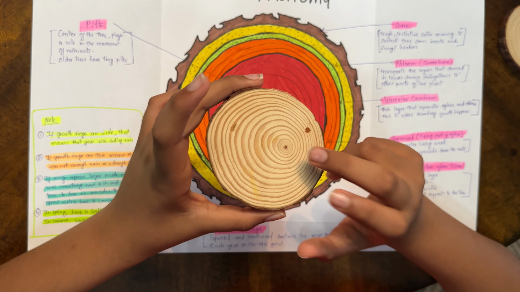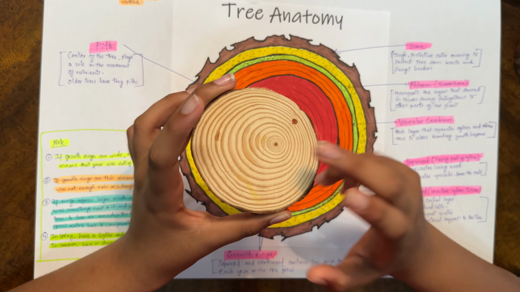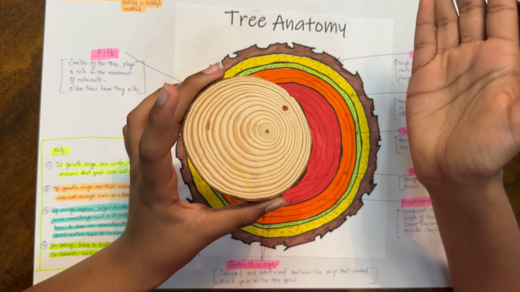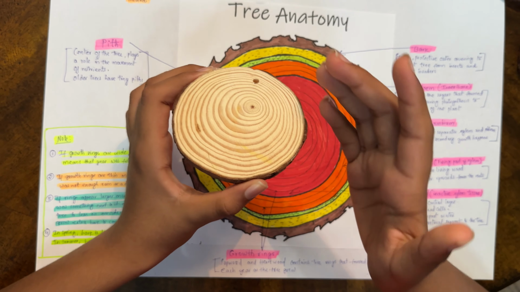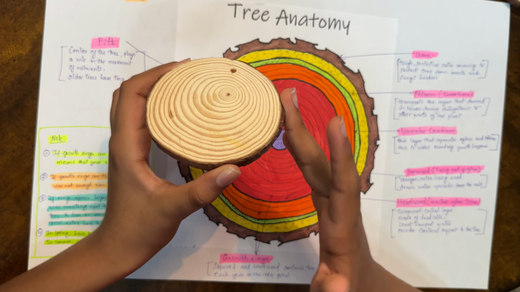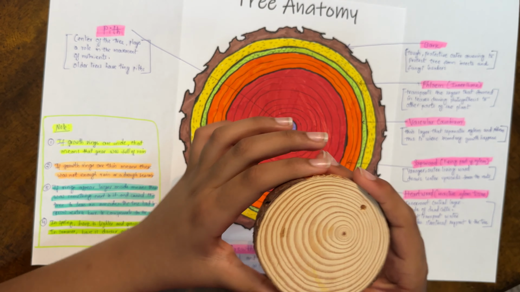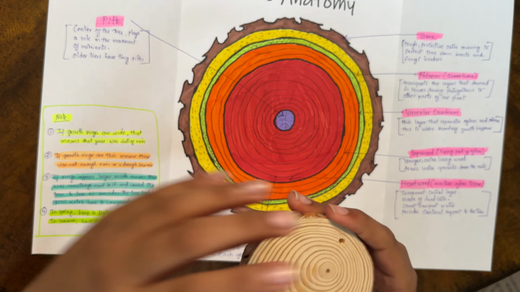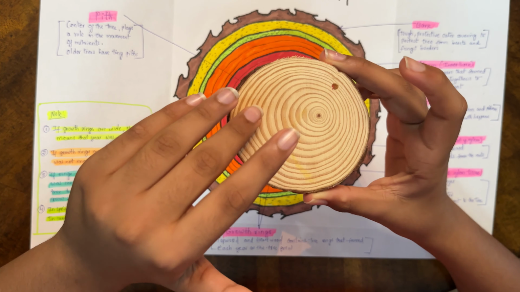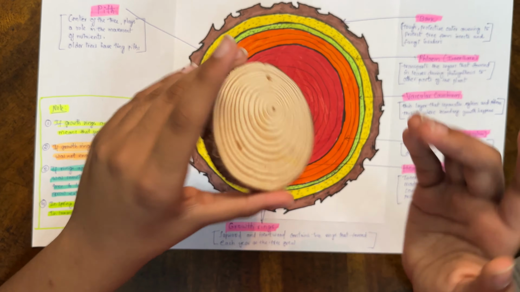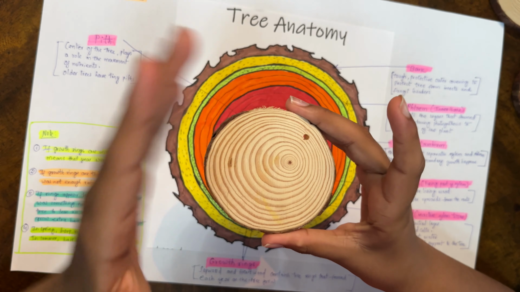You can also see the center point, or the pith, is not exactly located at the center. It's located more towards the right than over here towards the left. The reason is that this tree must have been leaning against something, so the cells would be able to grow more and it could grow bigger. More cells collected over here than here, because it was leaning over to compensate, and the cells shifted from here to here.